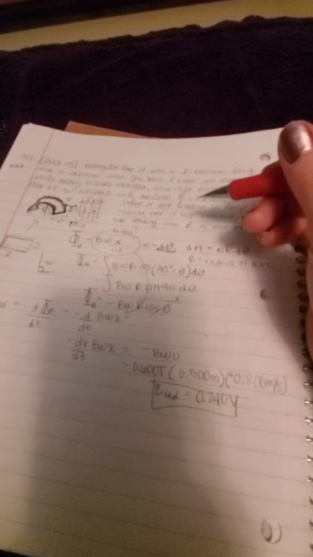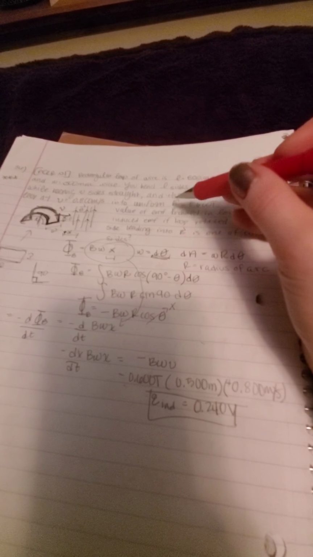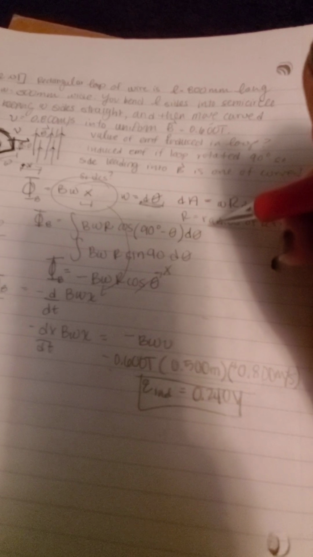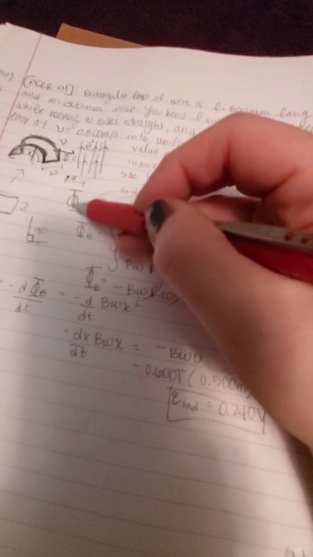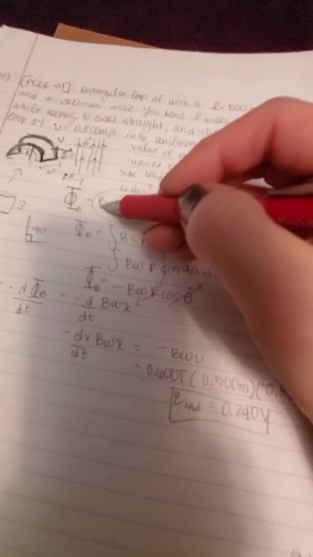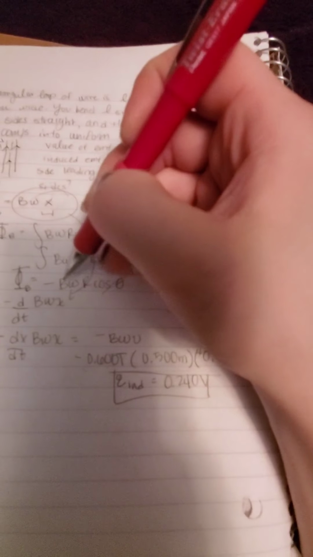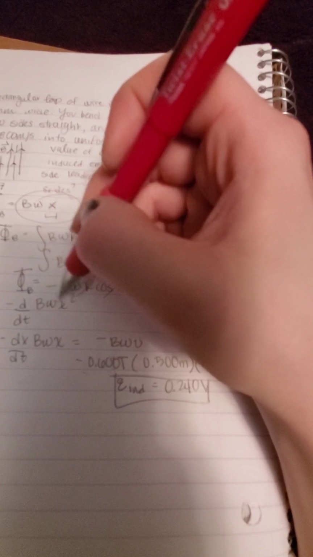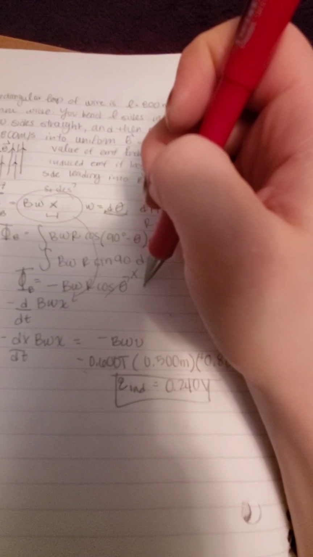Okay, all right, let's make sure we answered these questions. So it wanted to know, so we found sine 90, right? Induced EMF if the loop is rotated 90 degrees. We proved that the magnetic flux is equal to B W X because, actually negative, sorry.